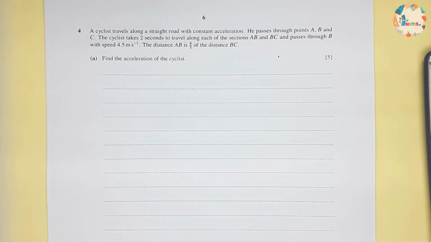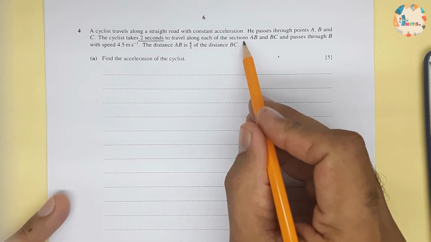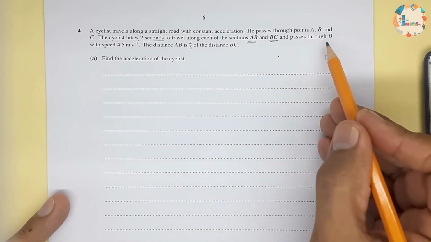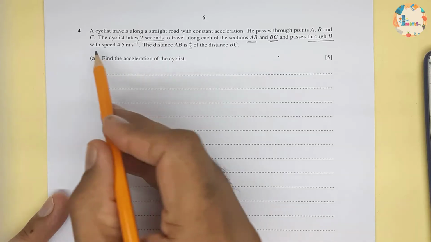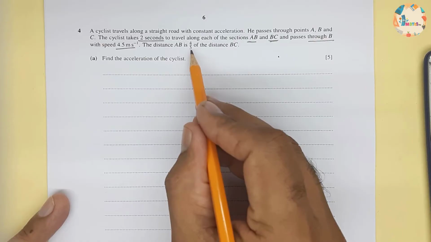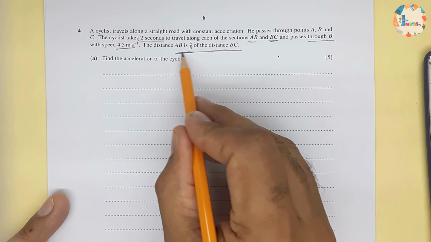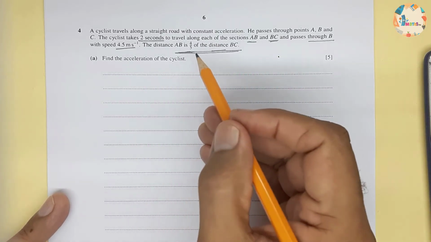Question number 4. A cyclist travels along a straight road with constant acceleration. He passes through points A, B and C. The cyclist takes 2 seconds to travel along each of the sections AB and BC, and passes through B with a speed of 4.5 meters per second. The distance AB is 4 by 5 of the distance BC. So this is the condition provided. Find the acceleration of the cyclist.